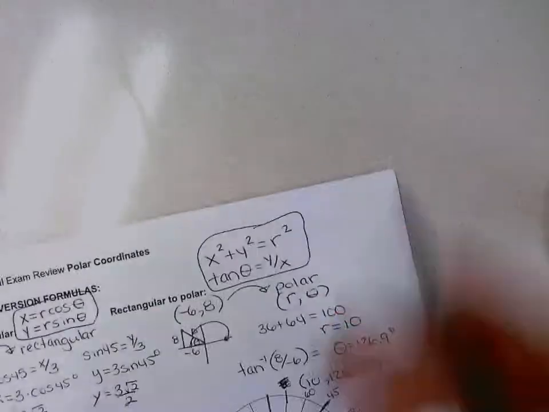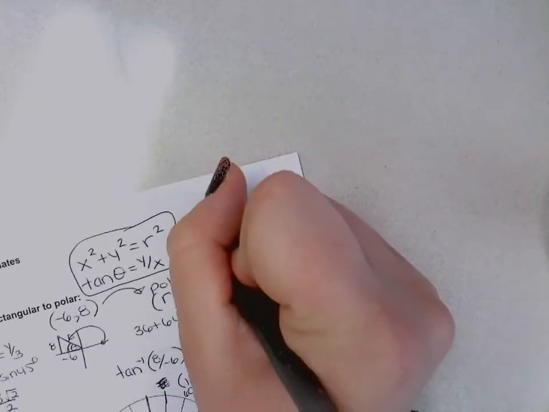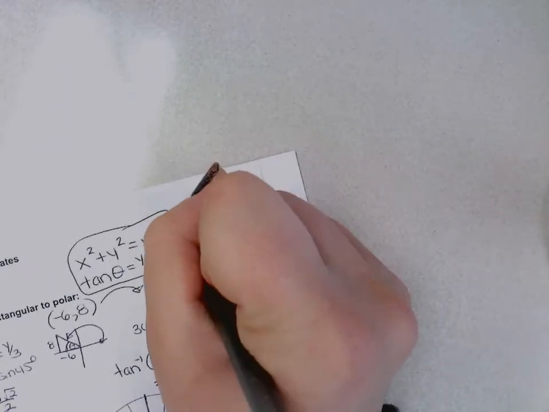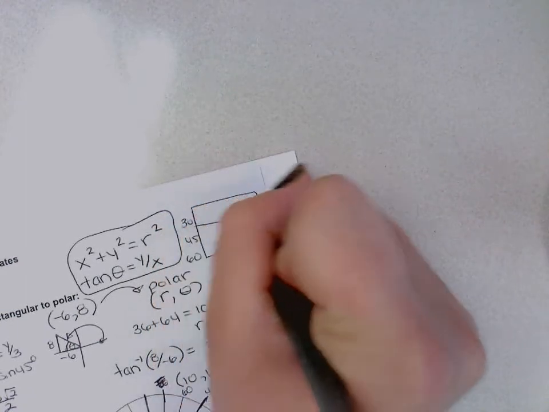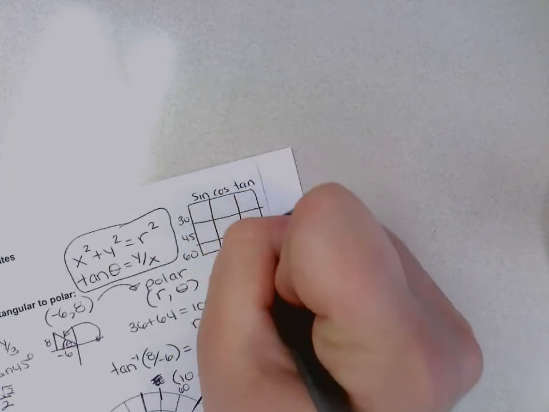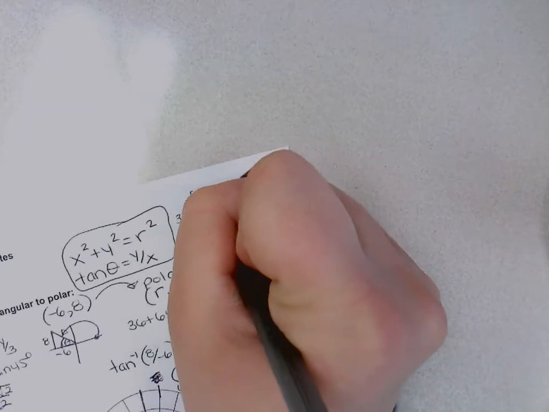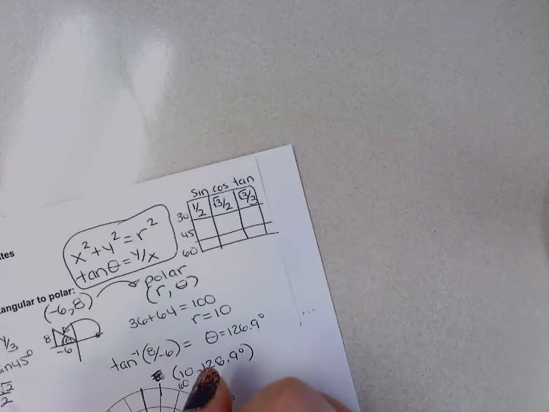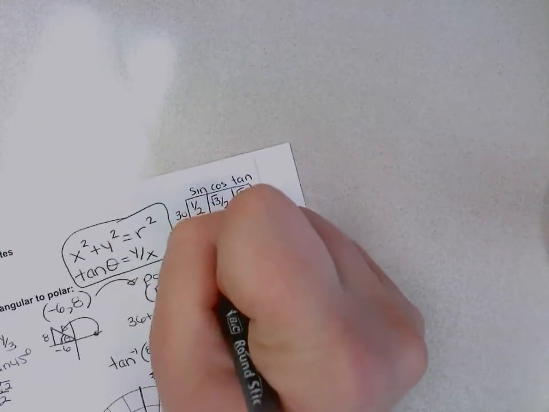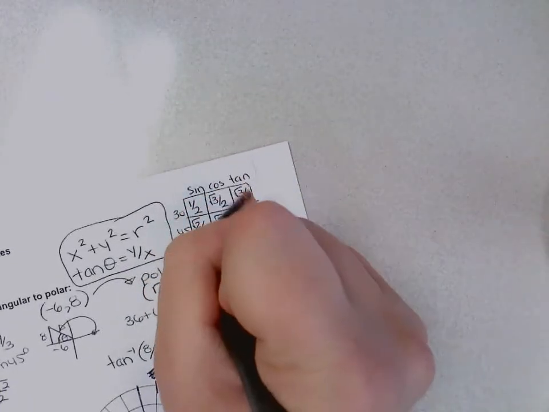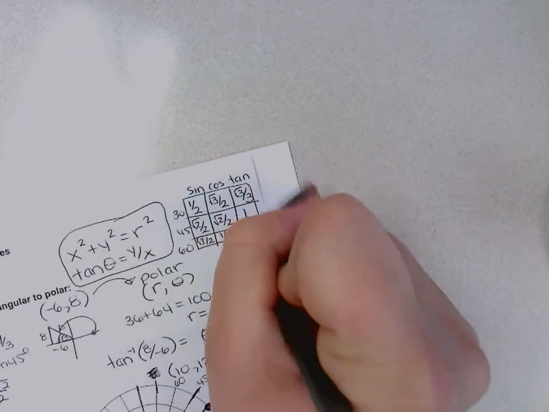Cosine of 60, so the chart that you need to remember, if I have enough room up here to write it, that you might want to put on your final exam note sheet. We've got 30, 45, and 60, and sine, cosine, and tangent. The sine of 30 is 1/2. The cosine of 30 is root 3 over 2. And the tangent of 30 is root 3 over 3. For 45, both have root 2 over 2 as their sine and cosine and 1 as the tangent. And then these flip-flop: root 3 over 2, 1/2, and then just root 3.